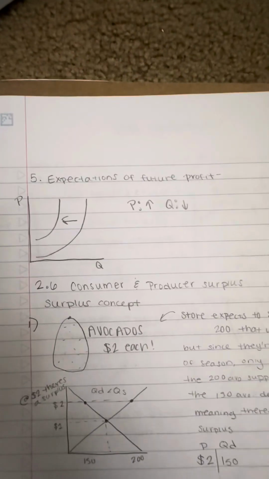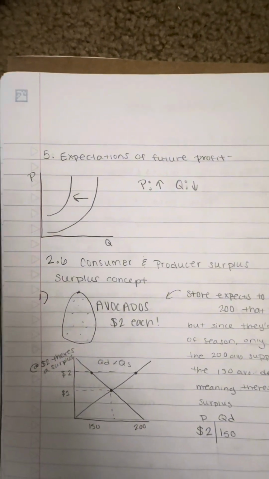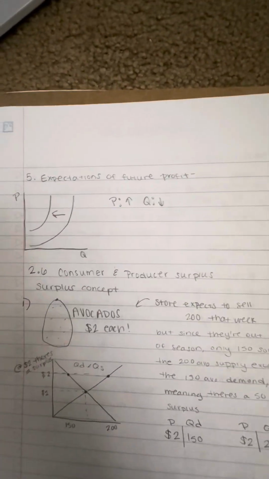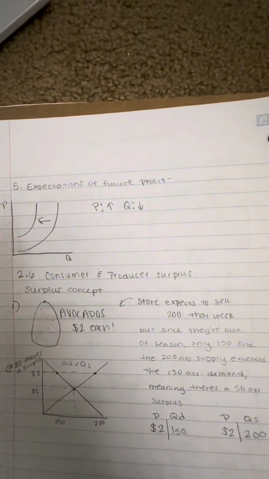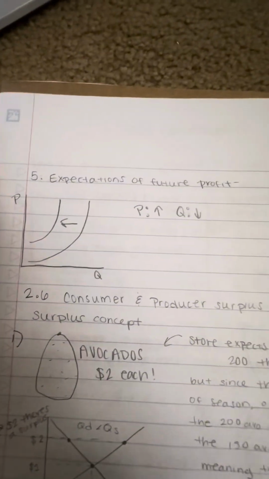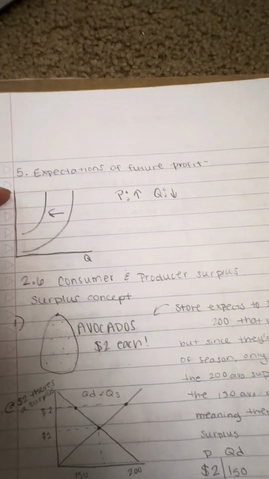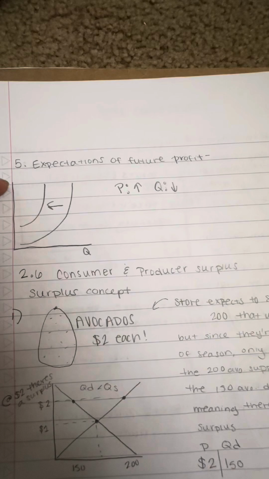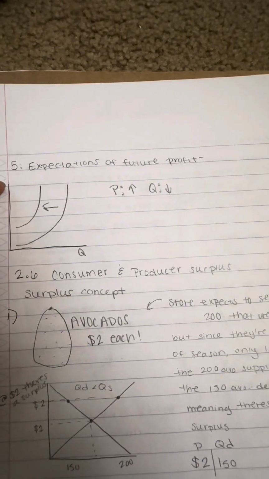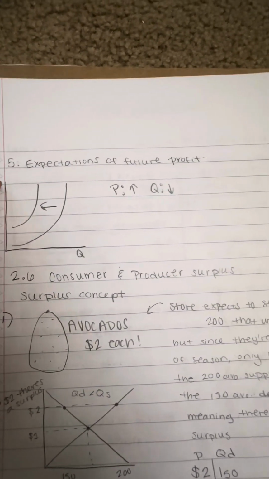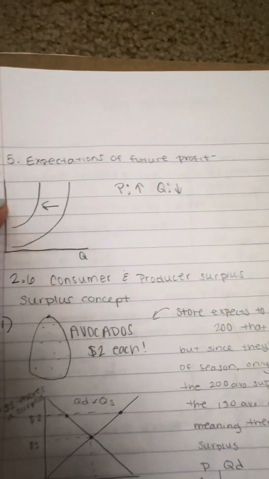The last determinant of supply is expectations of future profit. So, for example, if our lemonade stand kid expected hot weather next week, which would usually increase lemonade sales, they might reduce their supply right now to sell more later.